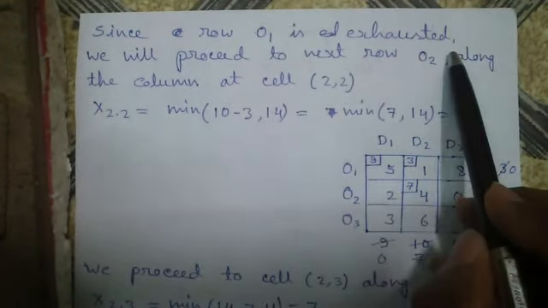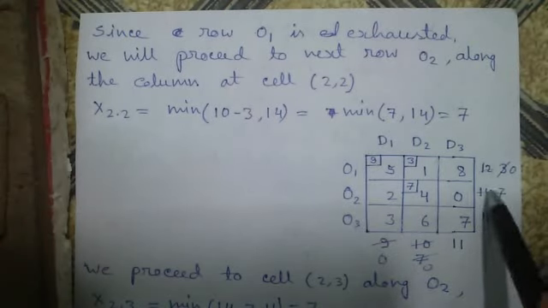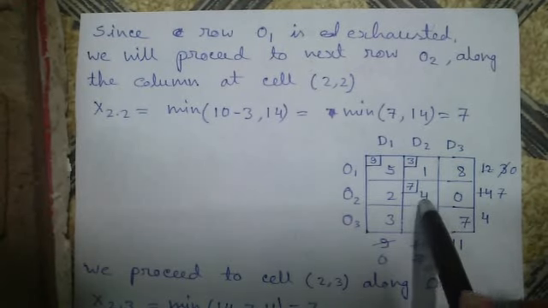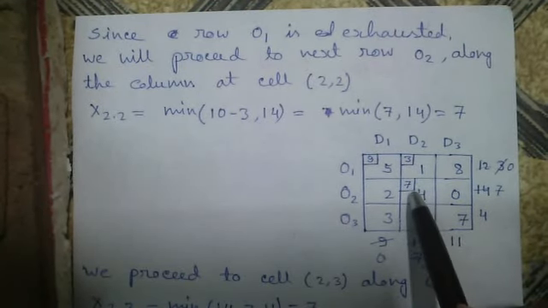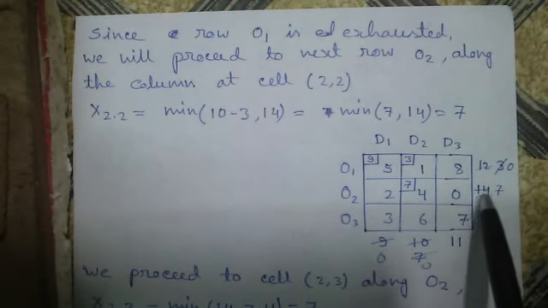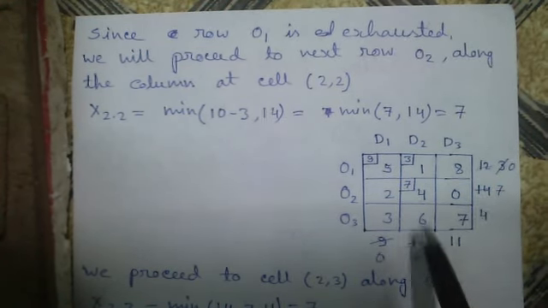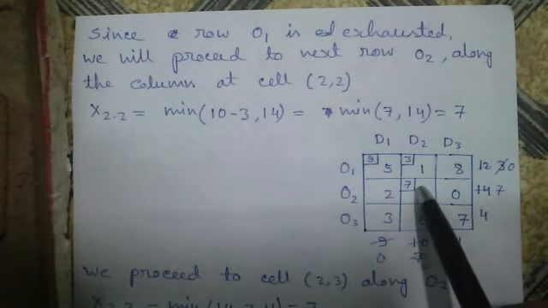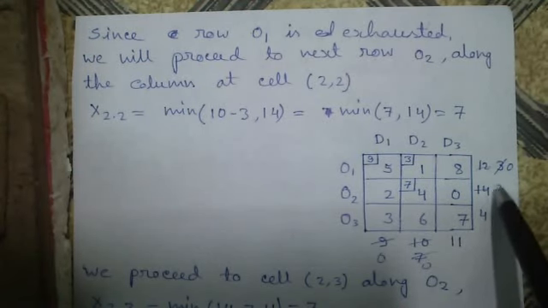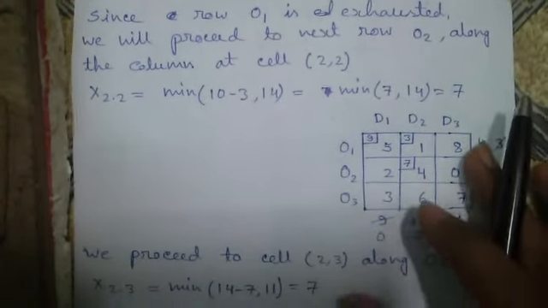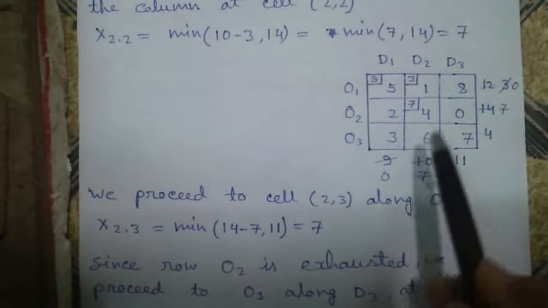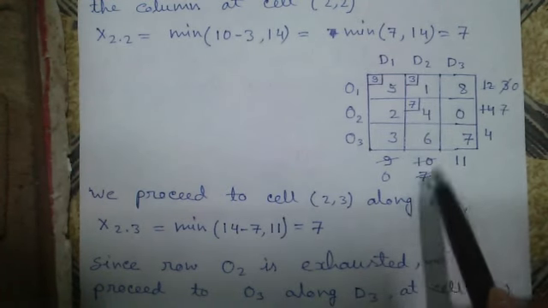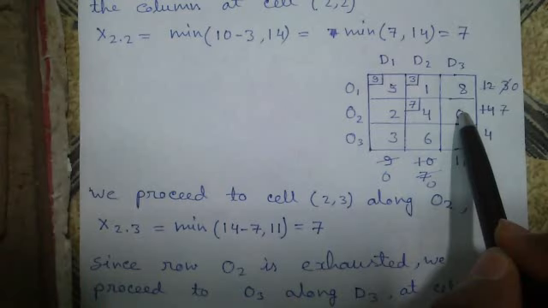Since row O1 is exhausted, we will proceed to the next row O2 along the column D2, at cell 2, 2. So we have a demand of 7 and a supply of 14. So we allocate the minimum of 7 and 14, that is 7, at this position, and the supply becomes 14 minus 7, which is 7, and the demand becomes 0. So we won't proceed downward along this column since it is exhausted. So we will proceed to the adjacent cell.